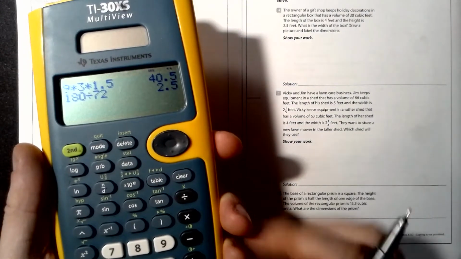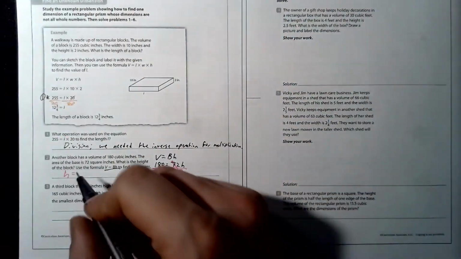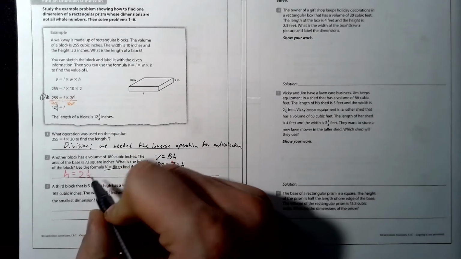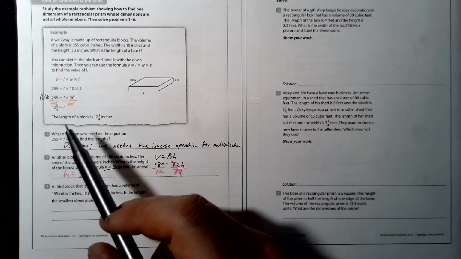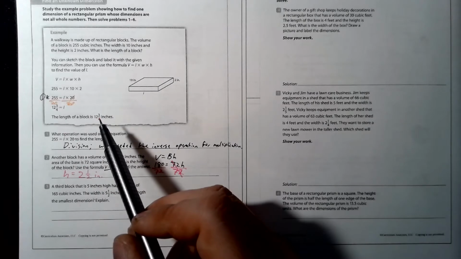2.5, also known as 2 1/2. And that is going to be inches. We are not going to say inches cubed. Much like this, we are just finding one side, not the entire volume. So they will not be cubic inches.